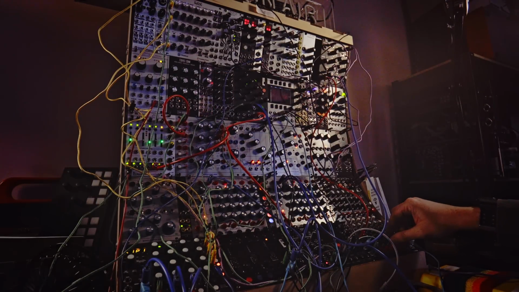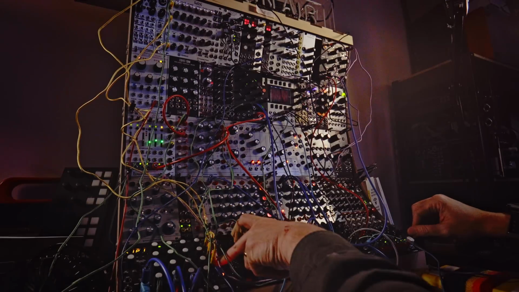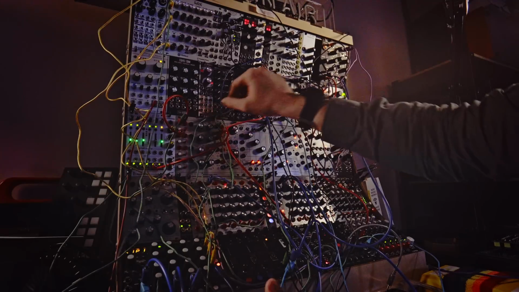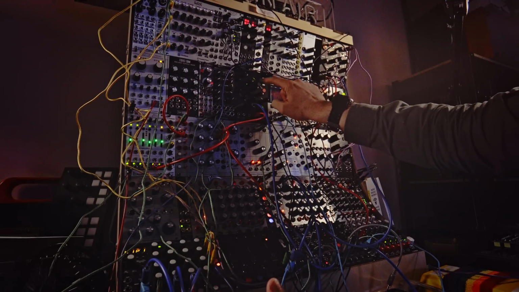That is algorithm 0, just one big sweet 4-note chord. Kind of fun having this big fat stereo.